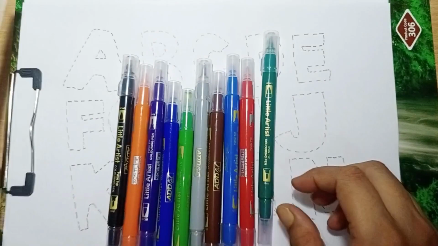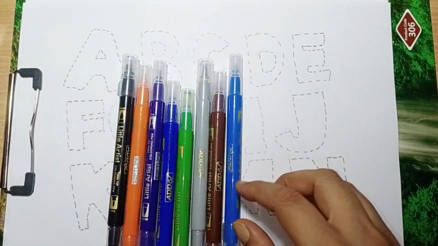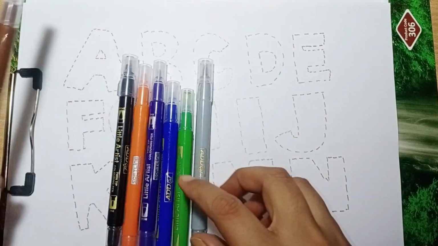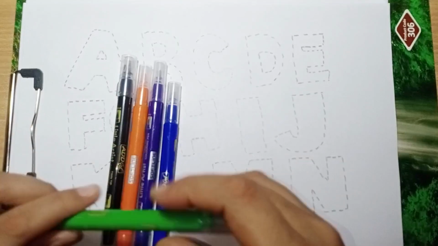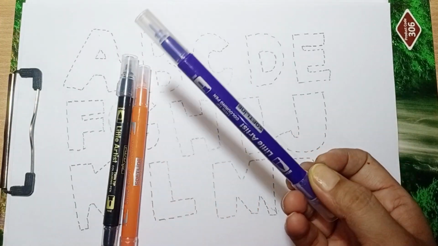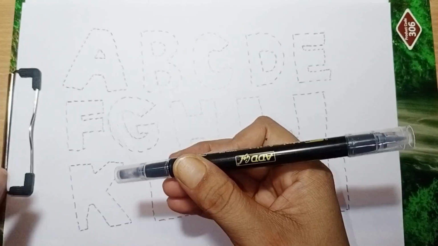Colors name: yellow color, green color, red color, sky blue color, brown color, gray color, parrot color, blue color, purple color, orange color, and black color.